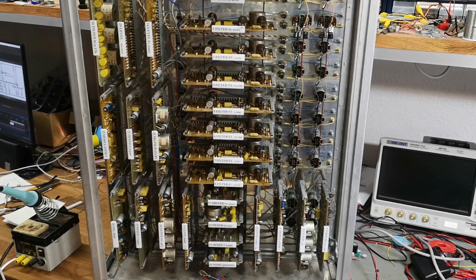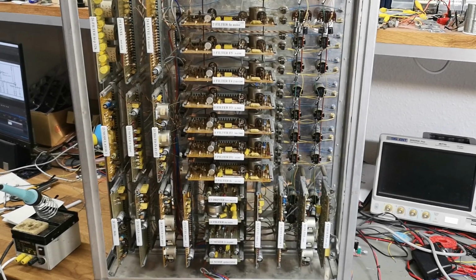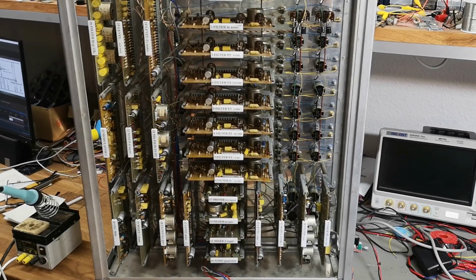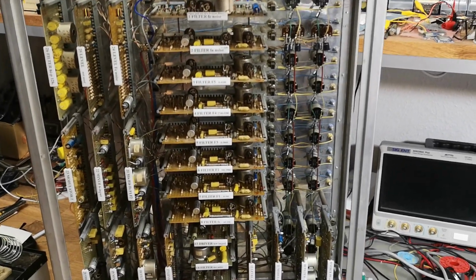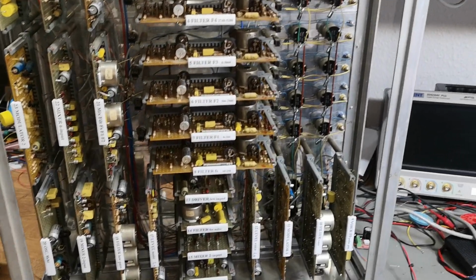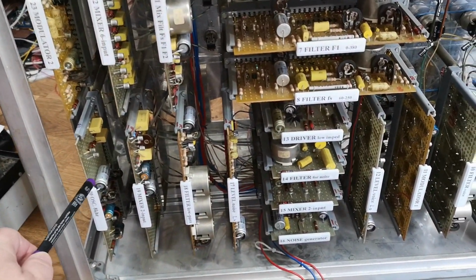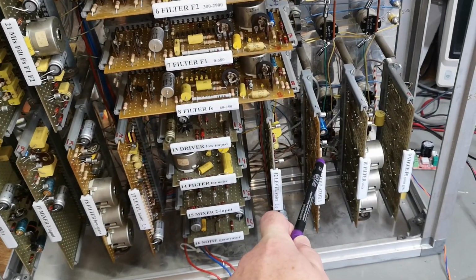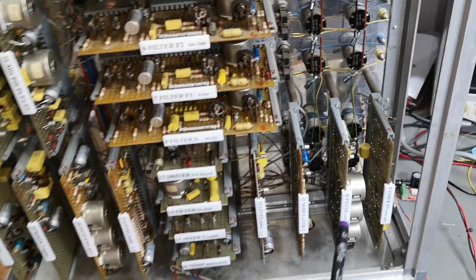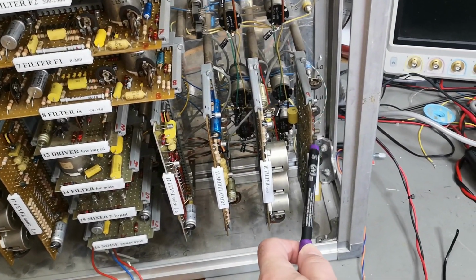So let's wrap this up a little bit and give you a fast tour around the 26 PCBs. The oscillator drives the 2 modulators. Okay. The voice module makes a tiny pulse.